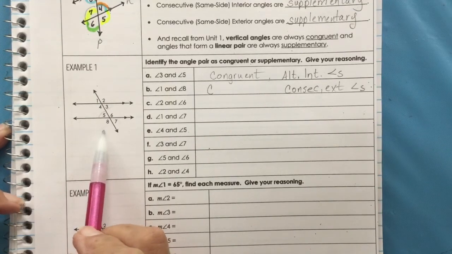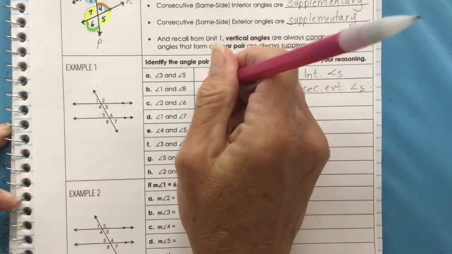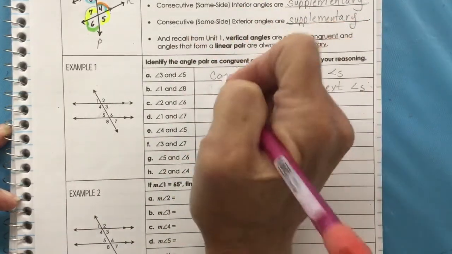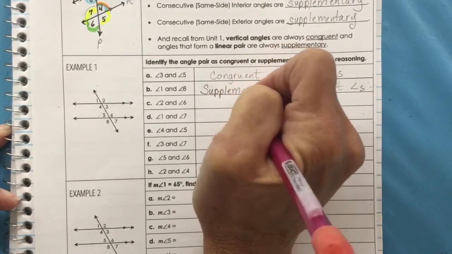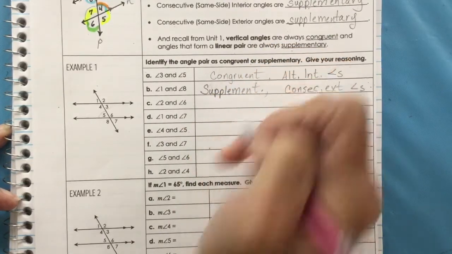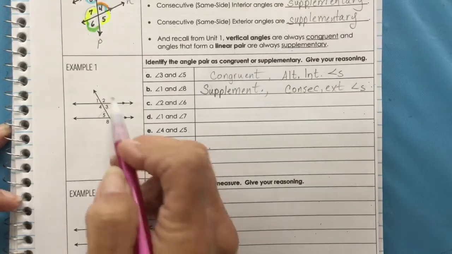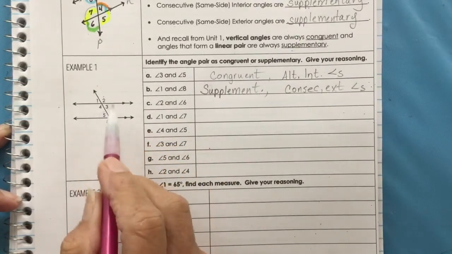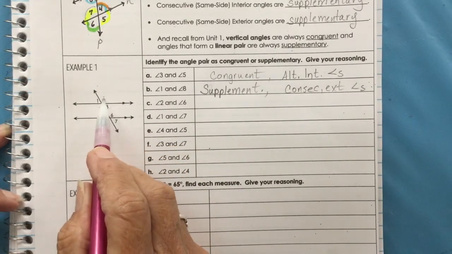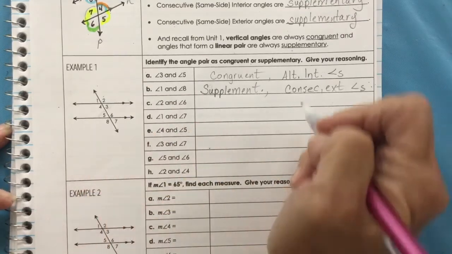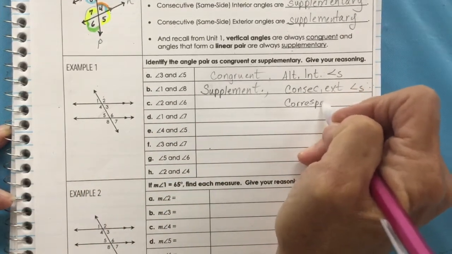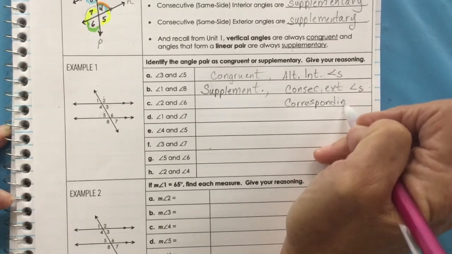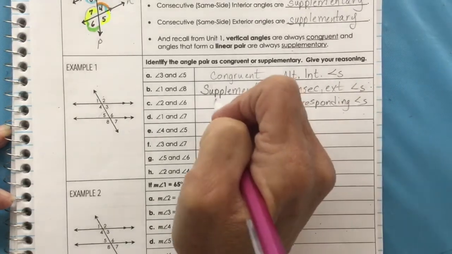They're clearly not congruent, so therefore they are supplementary. Two and 6. So 2 and 6 are in the same location, same position, just on different lines. That's called corresponding. And so corresponding angles are always congruent as well.